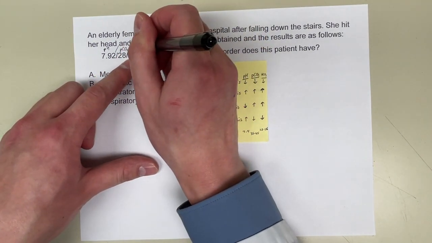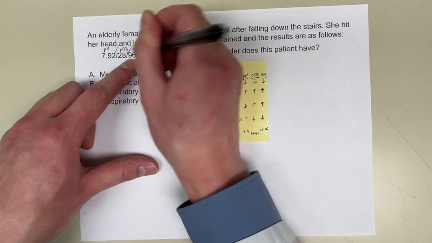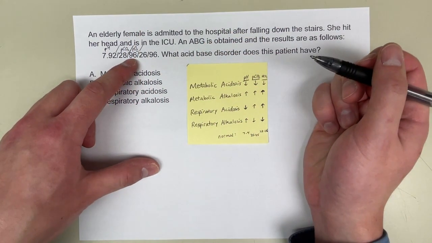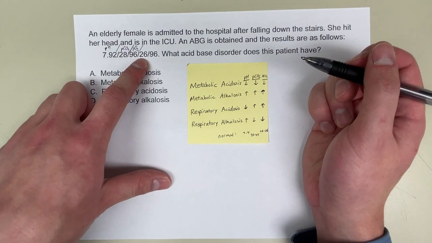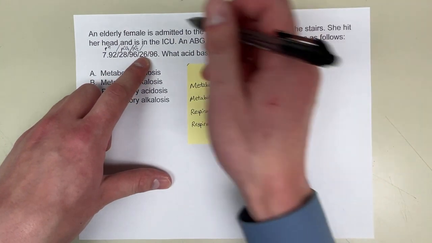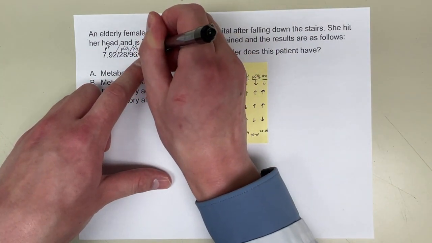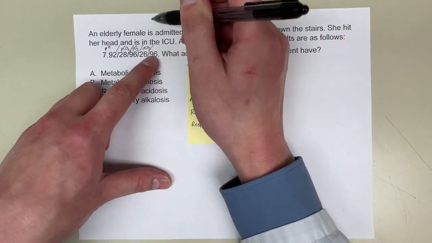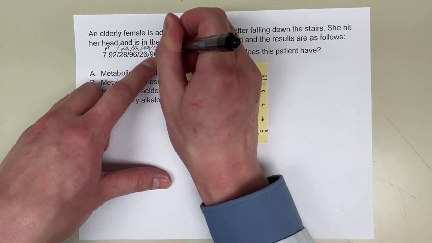The next number is the pressure of oxygen. You could just ignore that. You don't need to know this for this question. And the fourth number here is the bicarb. And the last number here is the O2 sat, which you can ignore.